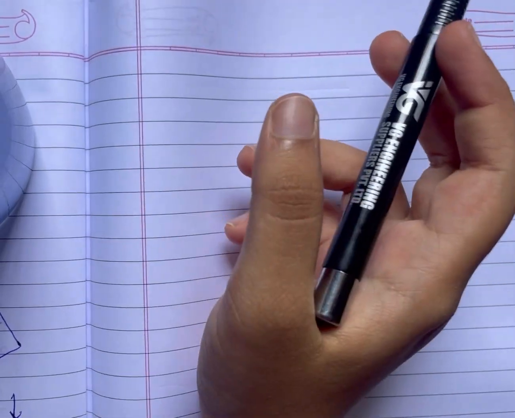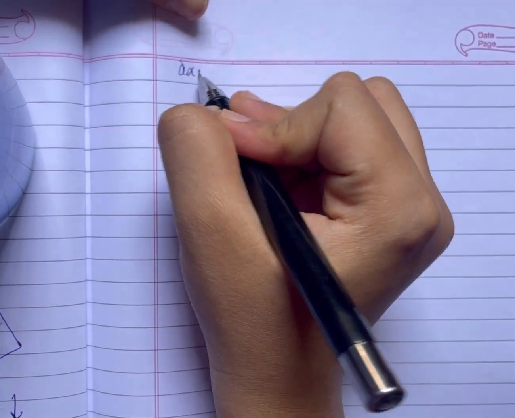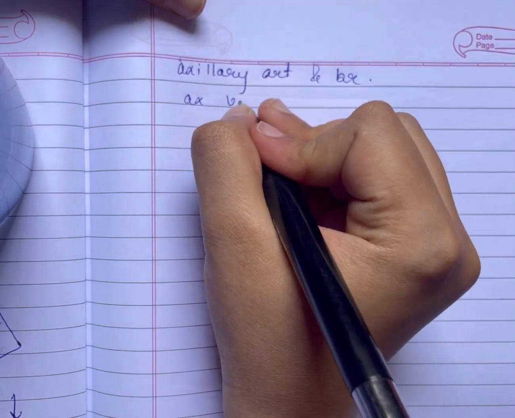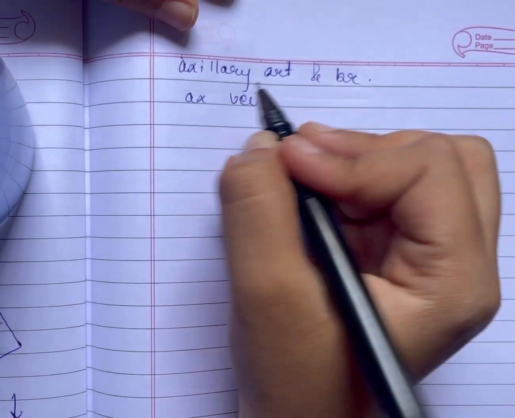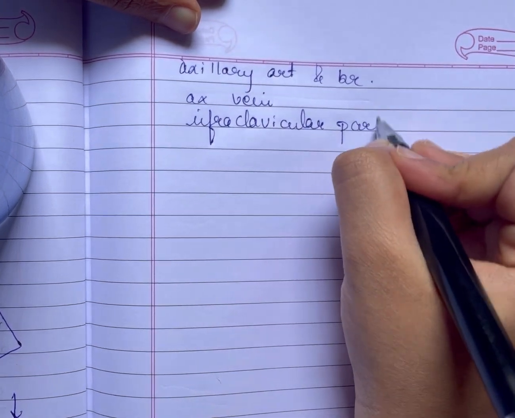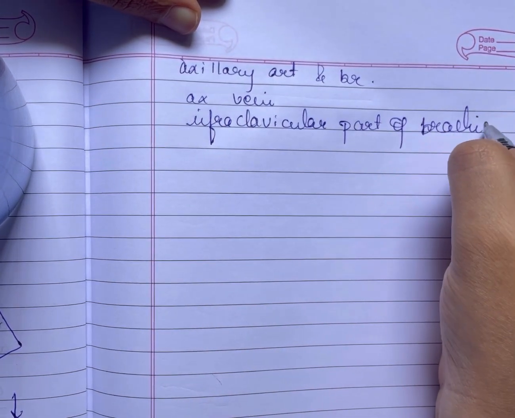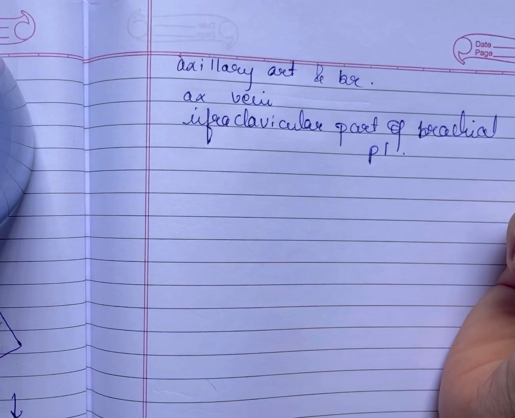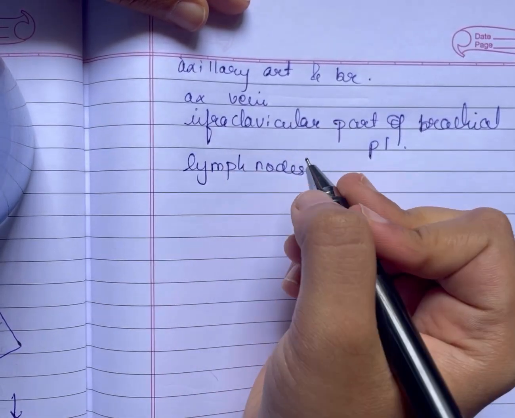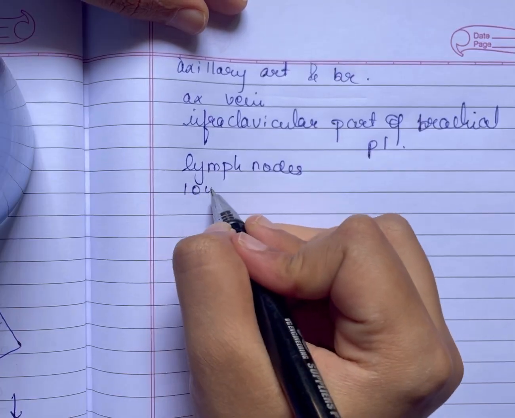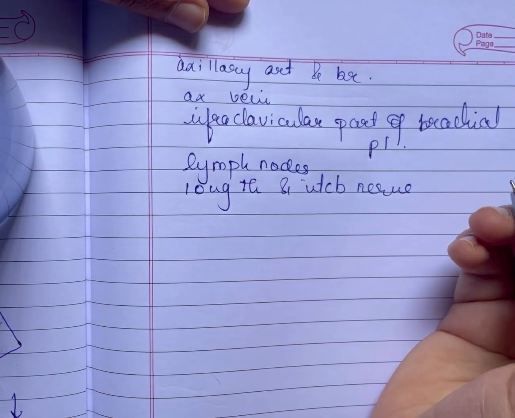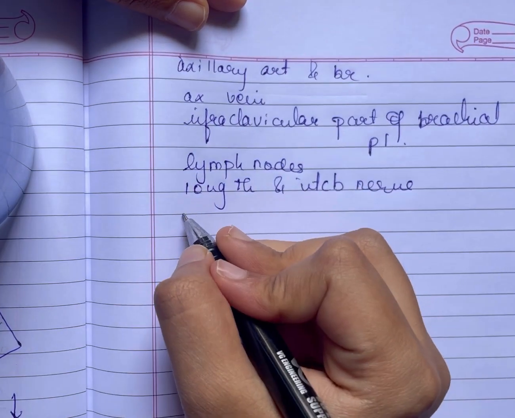Now the contents of axilla are the axillary artery and its branches, axillary vein, then the infraclavicular part of the brachial plexus, then the 5 groups of axillary lymph nodes, long thoracic and intercostobrachial nerves, axillary fat and areolar tissue.